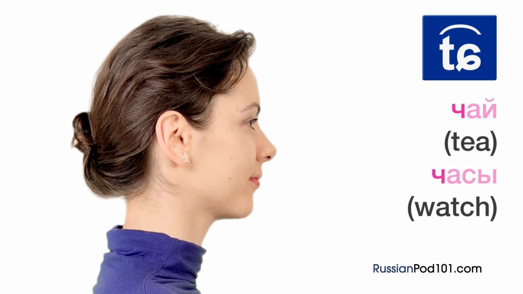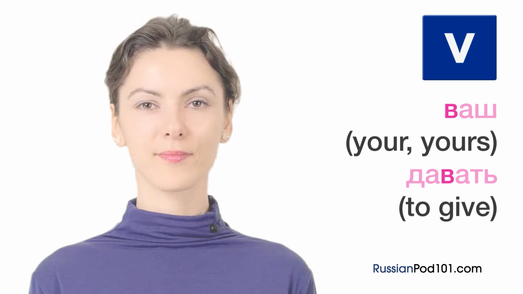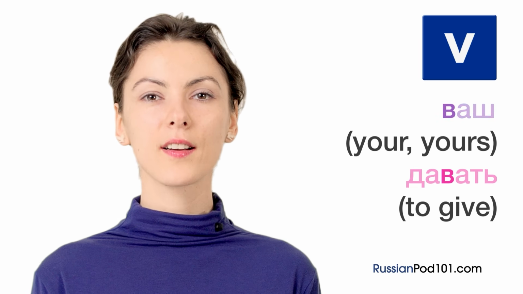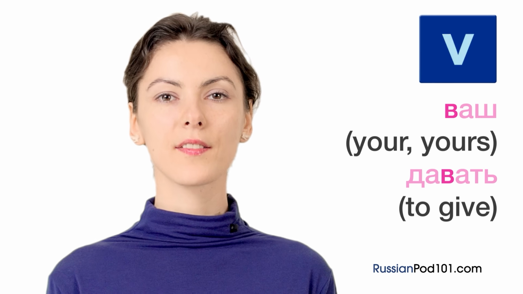The next consonant is В, like the V in veal.